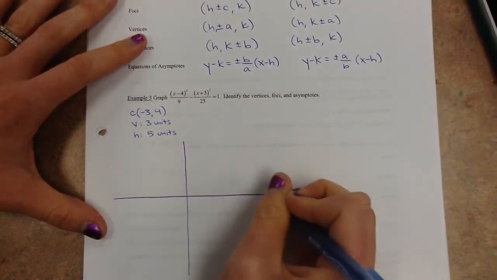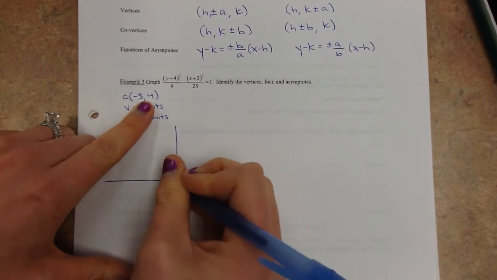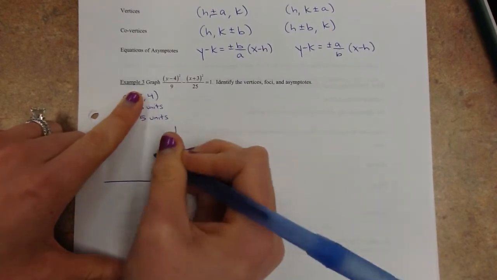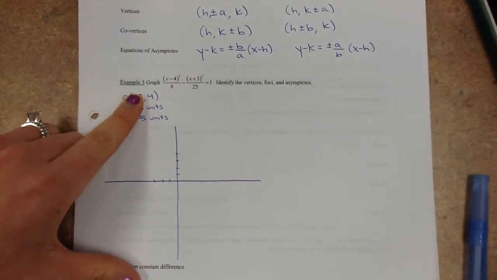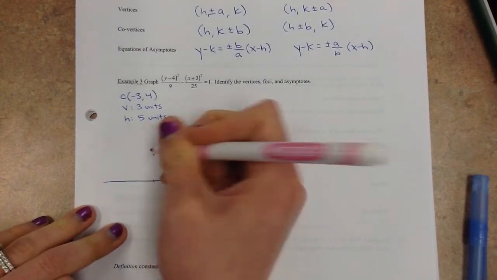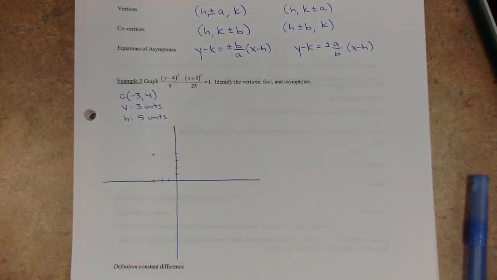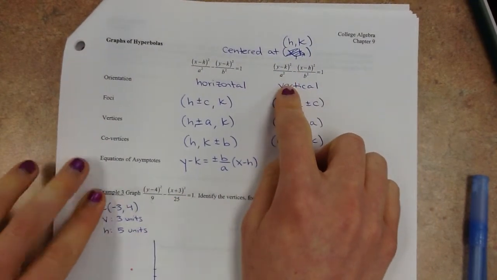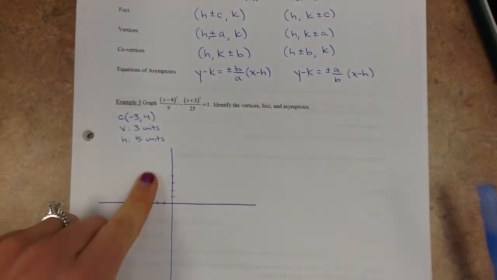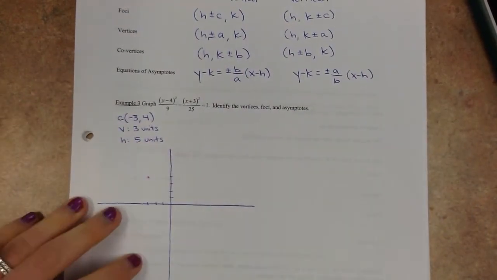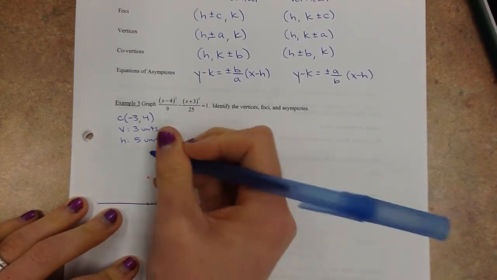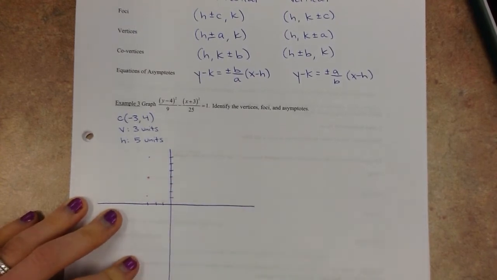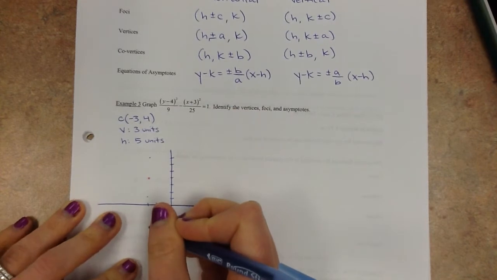So start with just plain old coordinate axes here. Go to your center. So -3, it's 3 units to the left, and then 4 units up. Since the center really isn't a point on the graph, let's just mark it. There's the center, and then everything comes from there. This one, I have y first, then x, so I know that's going to be vertical. So my transverse axis, I'm going to go up 3 units and down 3 units. I'm going to go up 3 units, put a little mark there. Then I'm going to go down 3 units, put a little mark there. So this is going to be my transverse axis of symmetry.